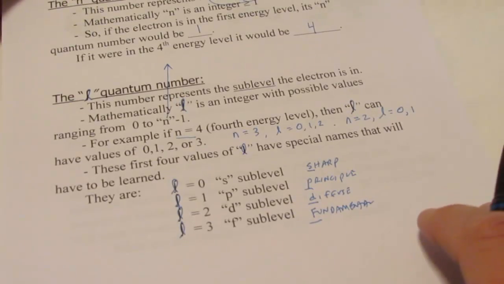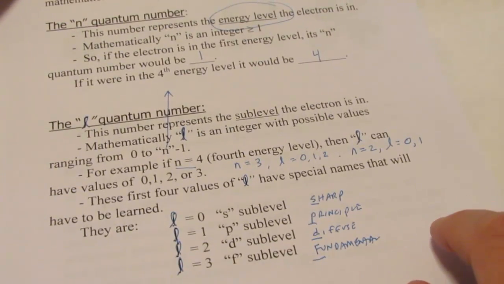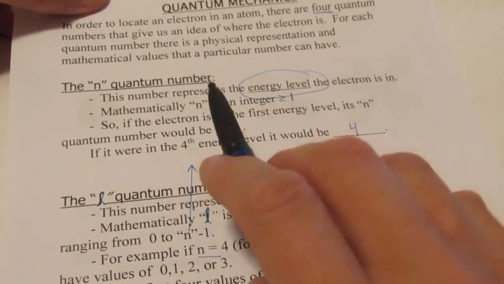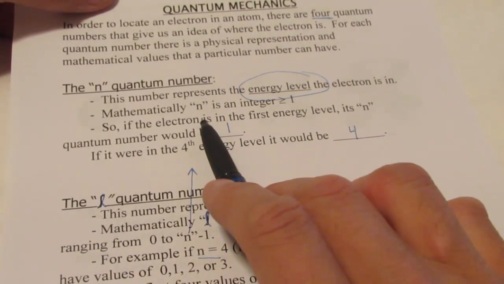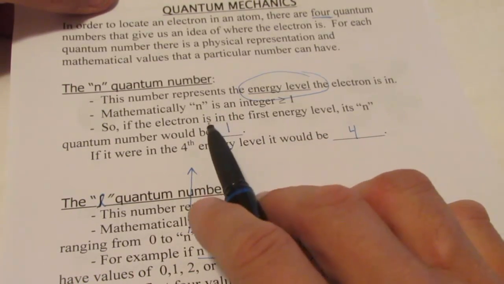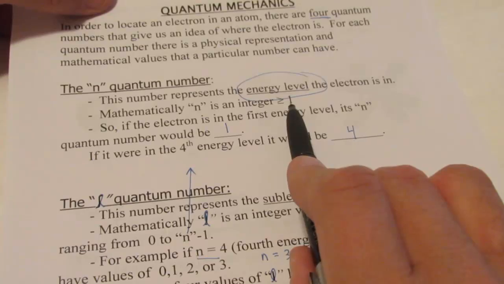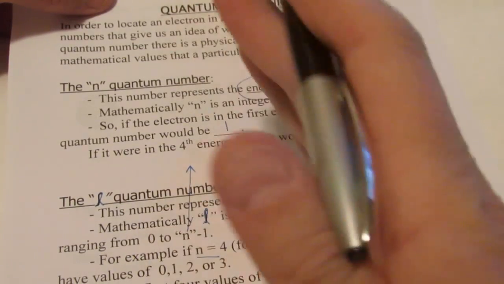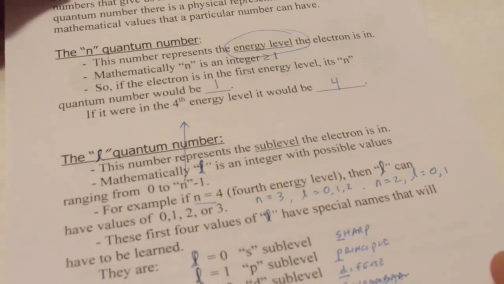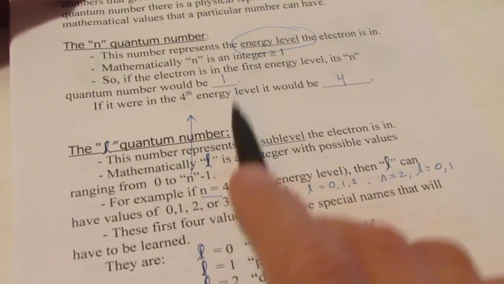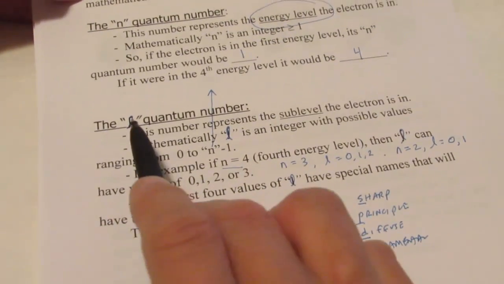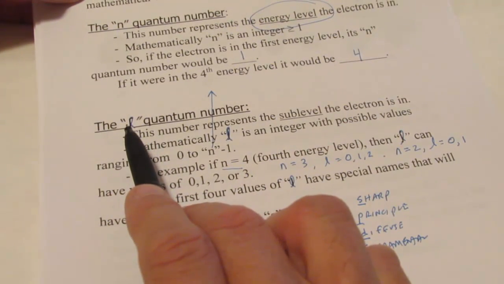So just as a quick recap before we move on, the first 2 quantum numbers are N and L. N represents the energy level that the electron is in. Its numerical values need to be integers greater than or equal to 1. For instance, 1, 2, 3, 4, 5, 6, and so on. Within each energy level are sublevels. Those sublevels are designated by the L quantum number.